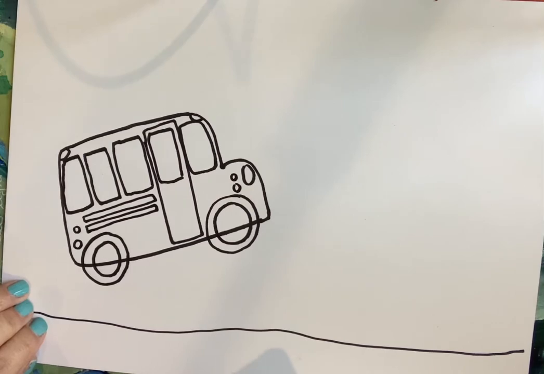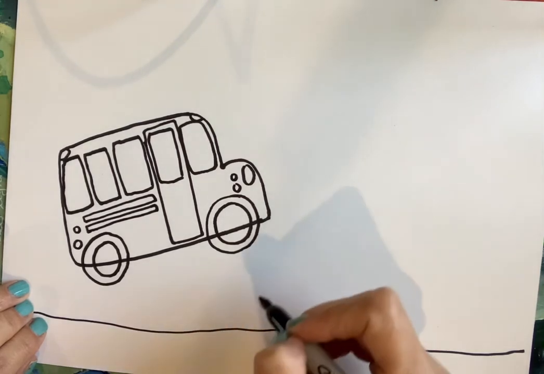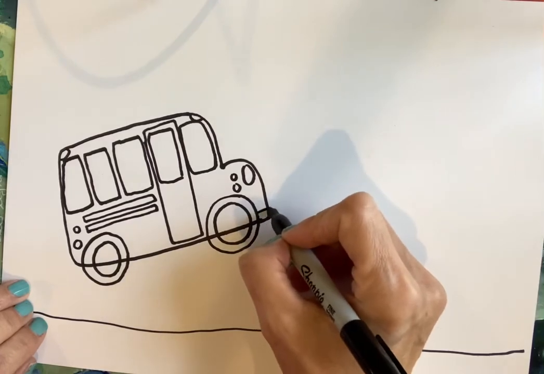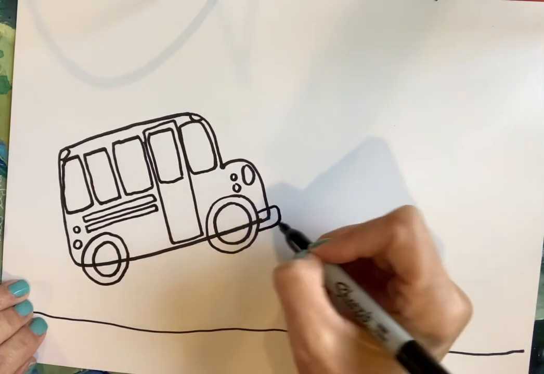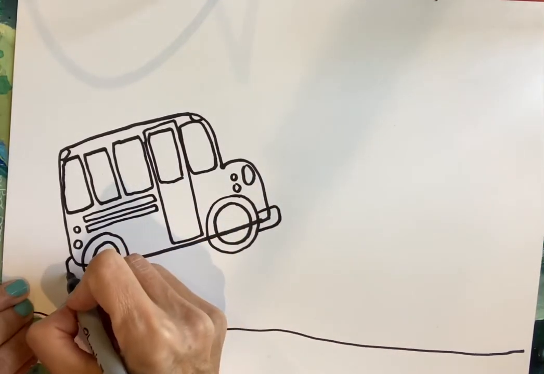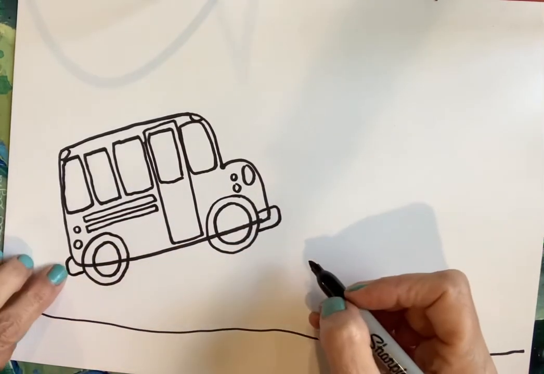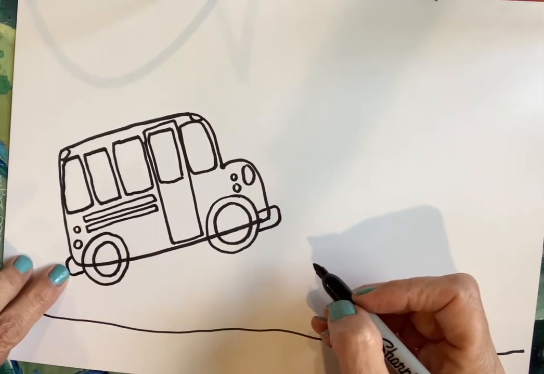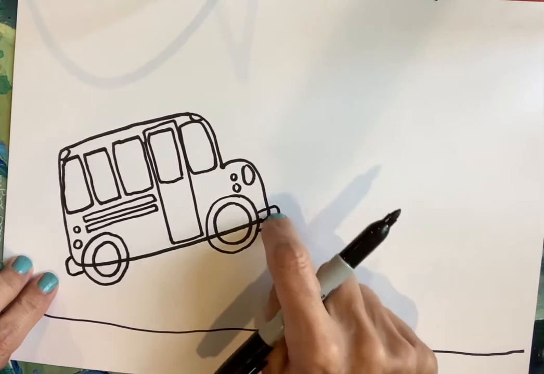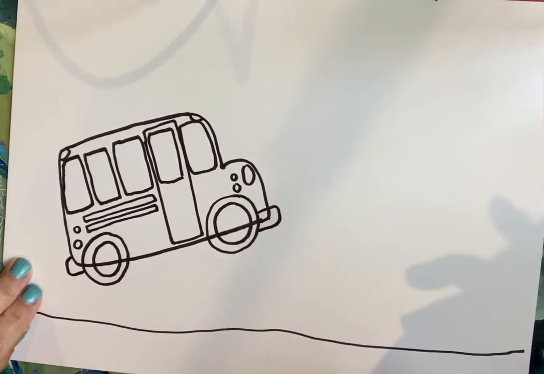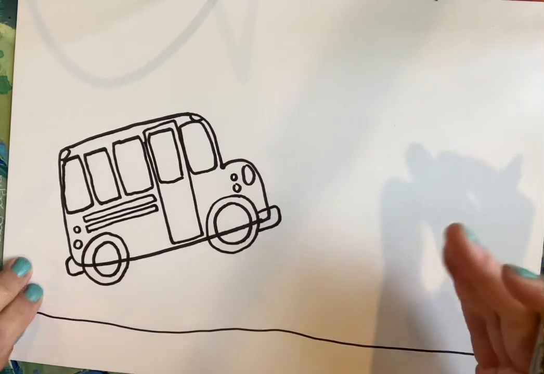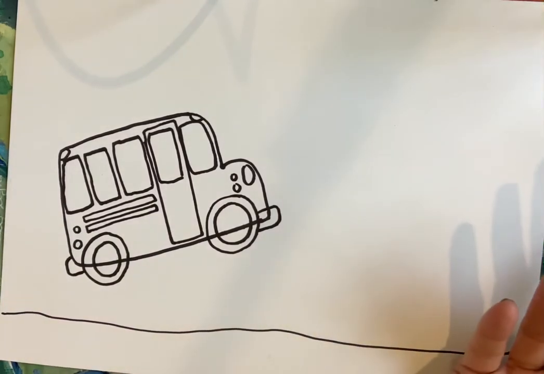Oh, I need a bumper. Well, this would be a good place to be able to erase too. The front and the back bumper are going to go like this. And that would be nice if I could erase that. All right, so my bus is drawn.